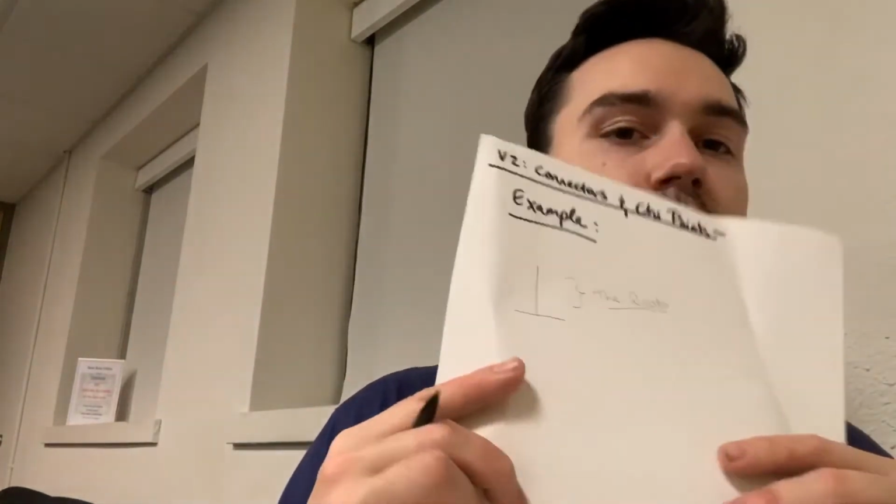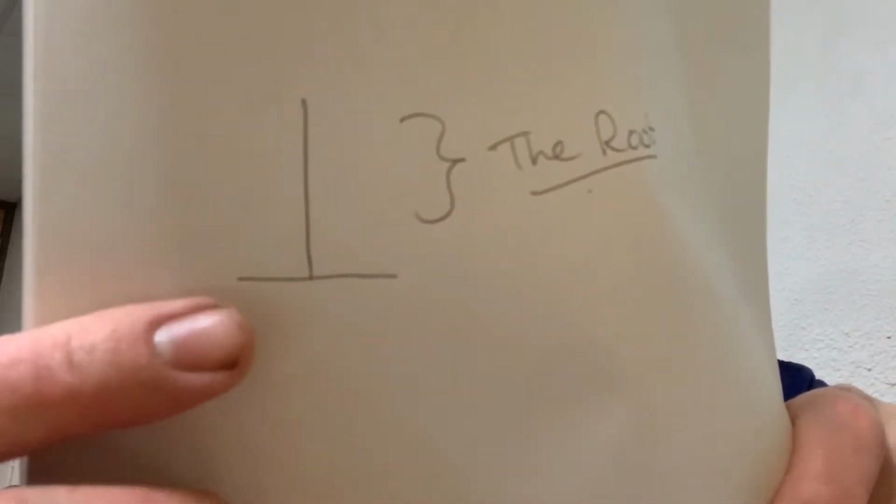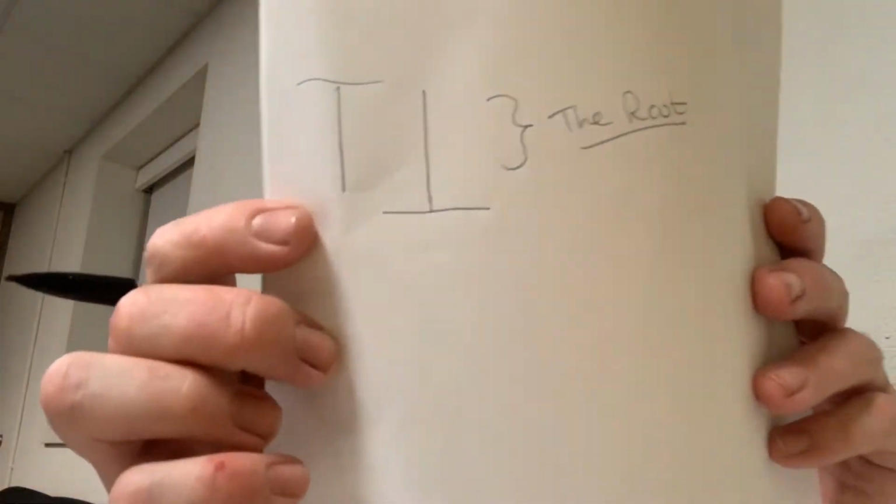Let me draw it. Right, so this is the root. That's what the root connector looks like, okay? And it doesn't have to be downward, it can be upward. Well, that's a little curved, but you know what I mean. It can be upward, diagonal, whatever. That's just what it looks like. It's that perpendicular line where a vertical is meeting a horizontal.